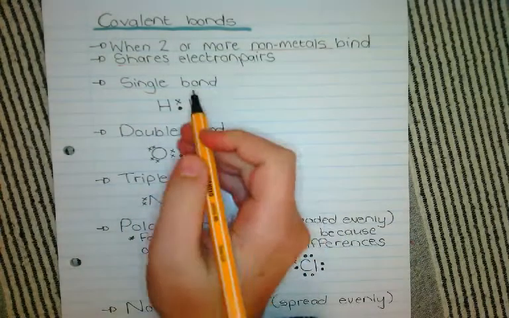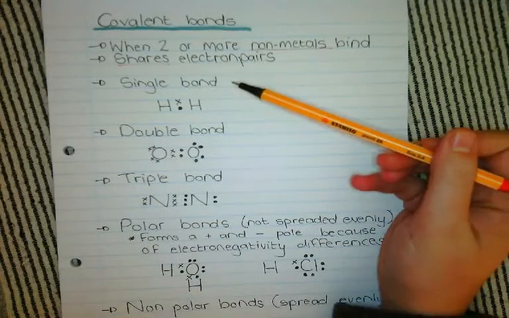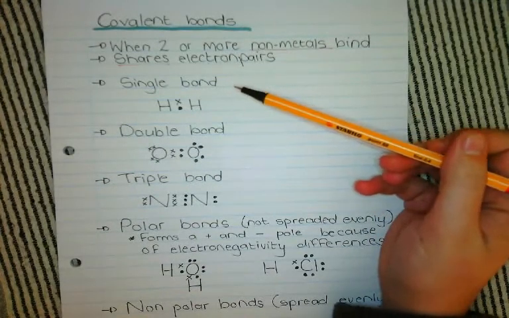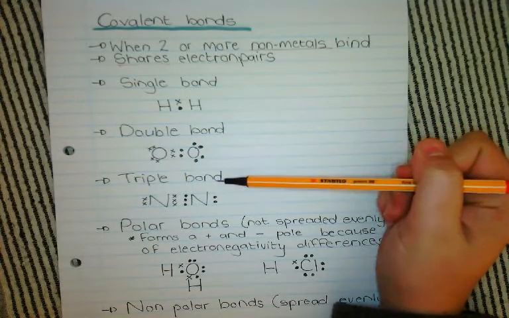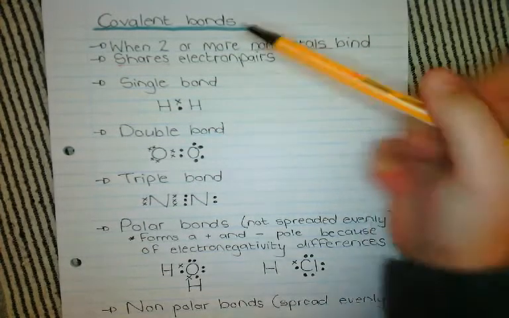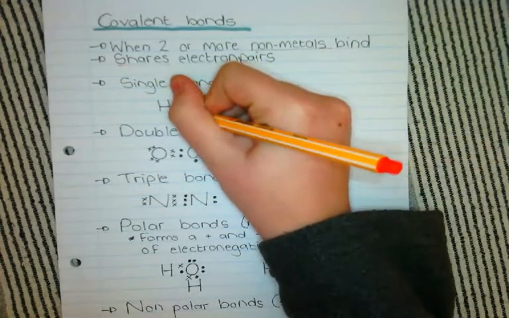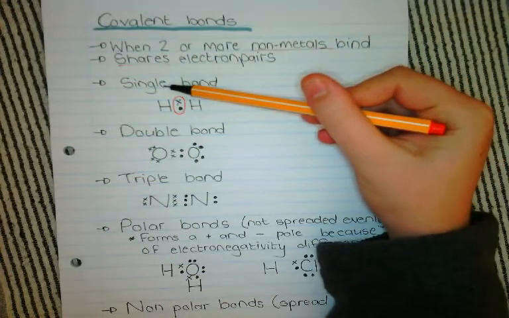Okay, now when we look at covalent bonds, we have three different types. And it's very easy to identify whether it's a single, a double, or a triple bond. Okay, so as we can see with hydrogen, they share one electron pair. That means it's a single bond.